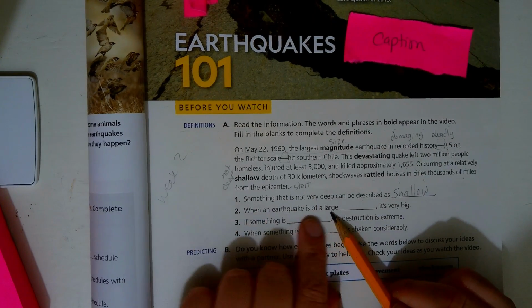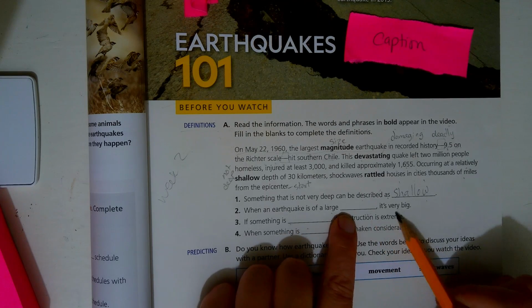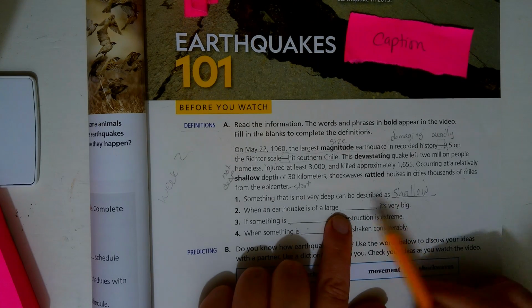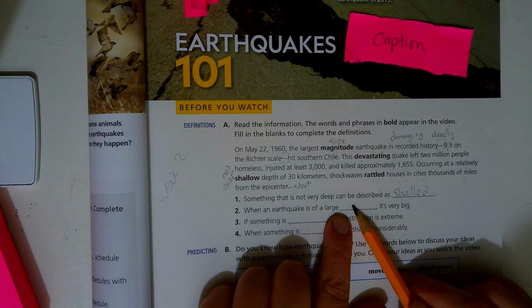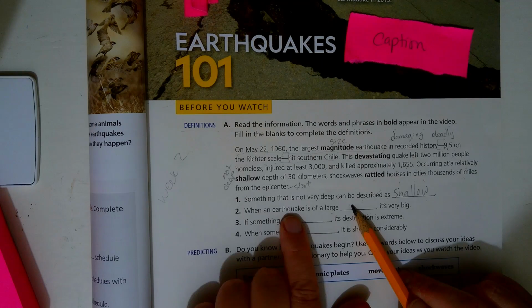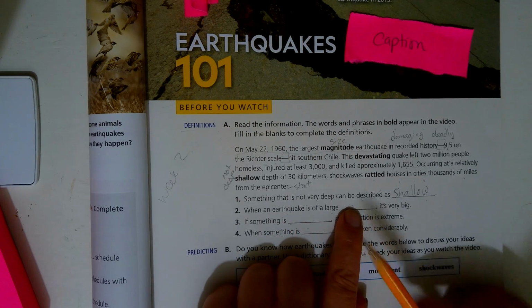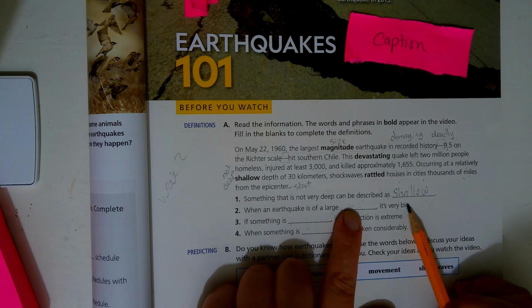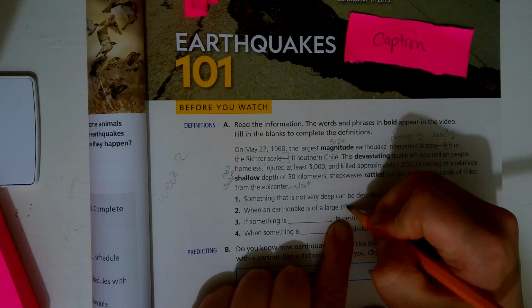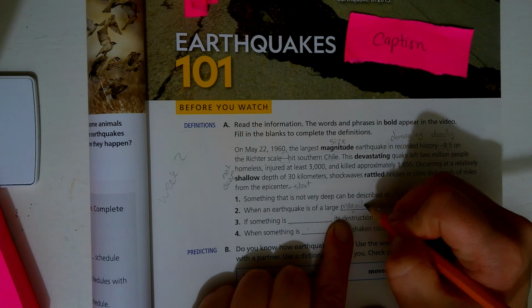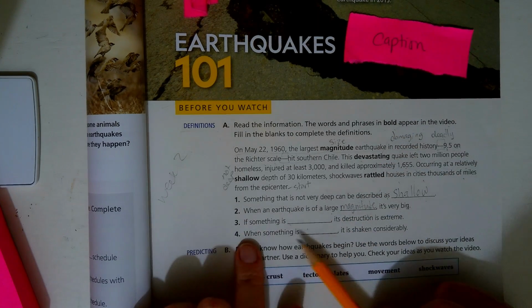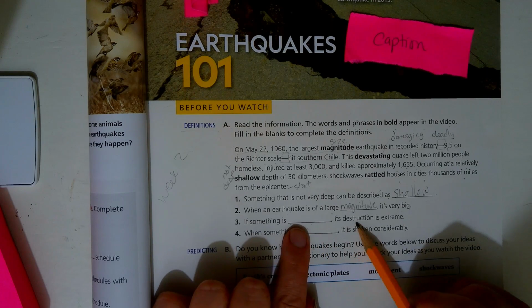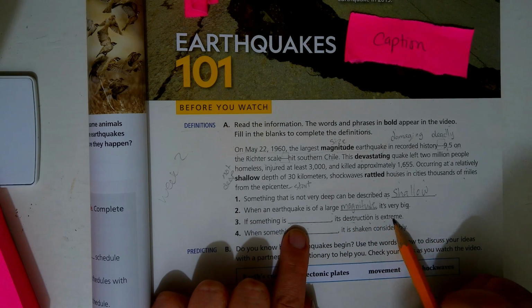When an earthquake is of a large something, it is very big. I think we need a synonym for size. When an earthquake is of a large size, it is very big. Magnitude, yes, magnitude. Okay? If something is, it is destructive. Its destruction is extreme.